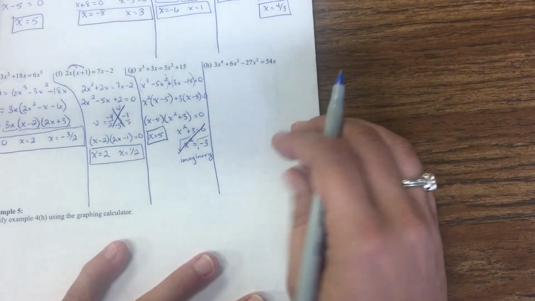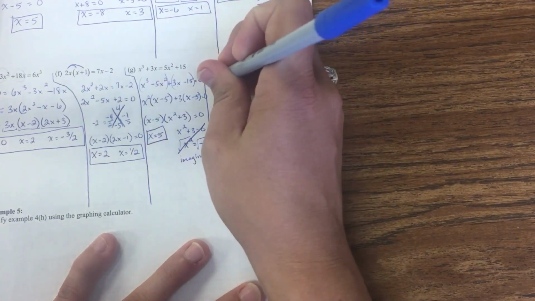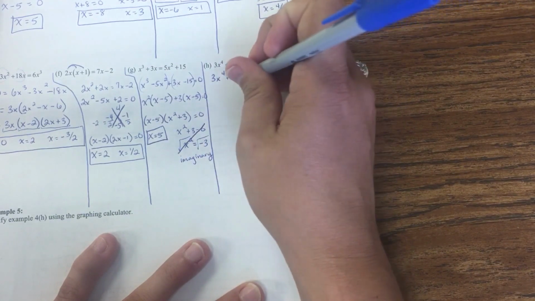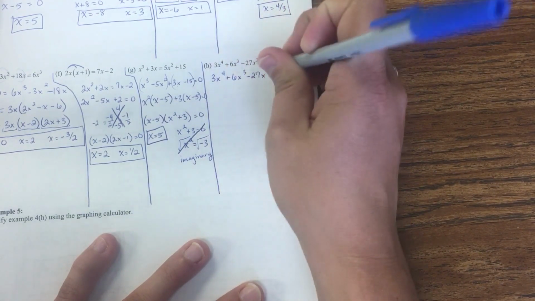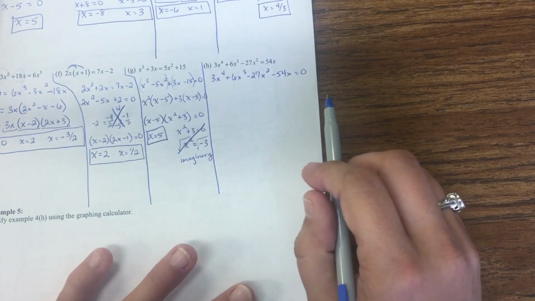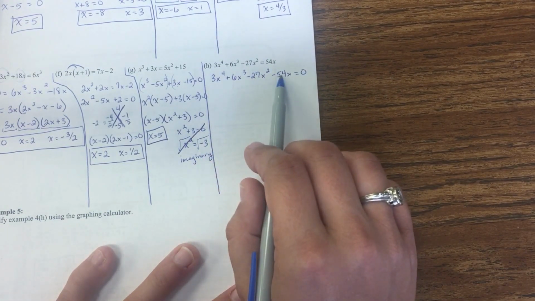And then H, same thing. I'm going to move everything to one side. So 3x to the fourth plus 6x cubed minus 27x squared minus 54x equals 0. Let me go ahead and take out what I see that they have in common.